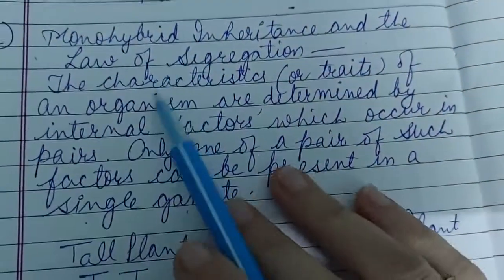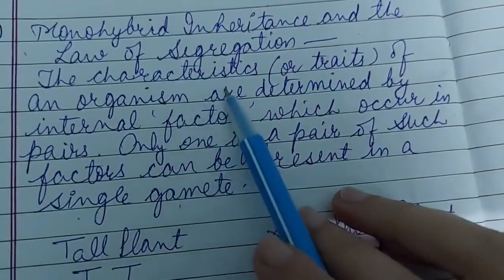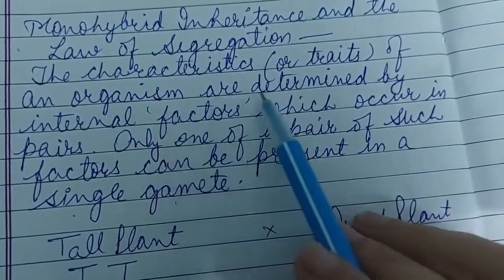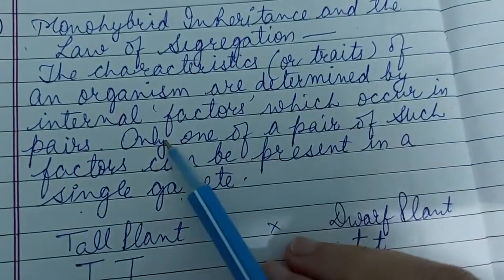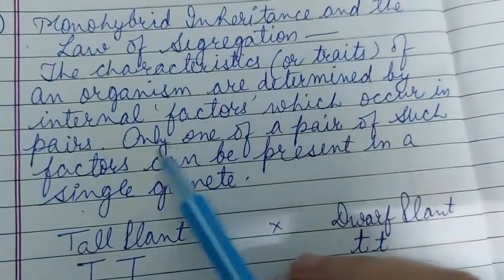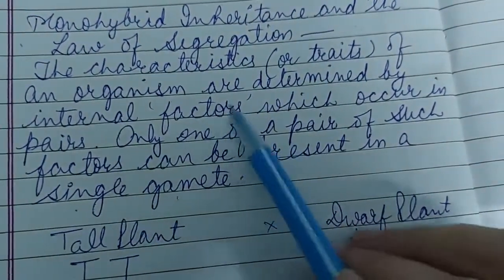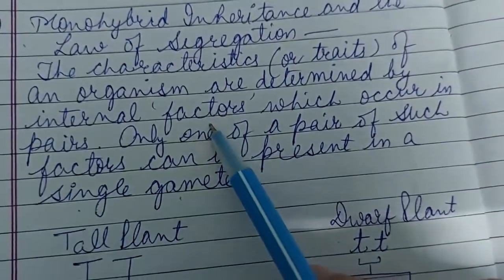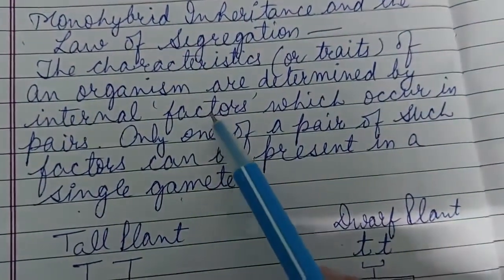The first law states that the characteristics or traits of an organism are determined by internal factors which occur in pairs. I have told you that factors in our language are genes.